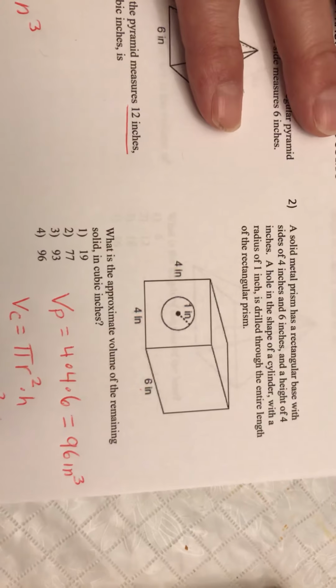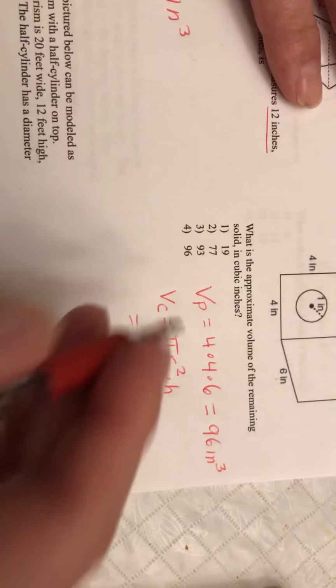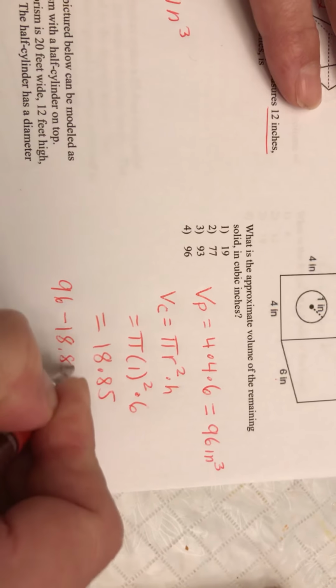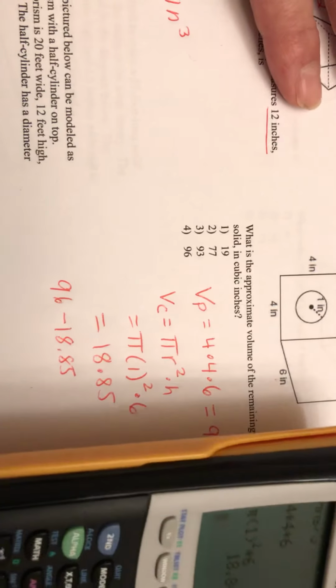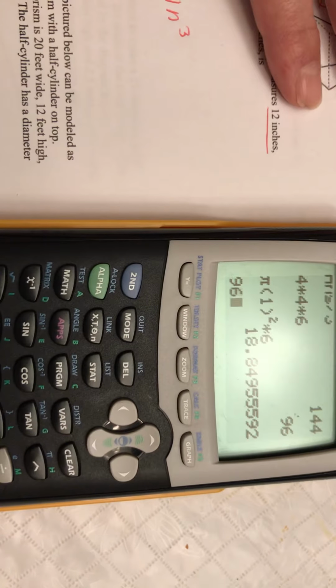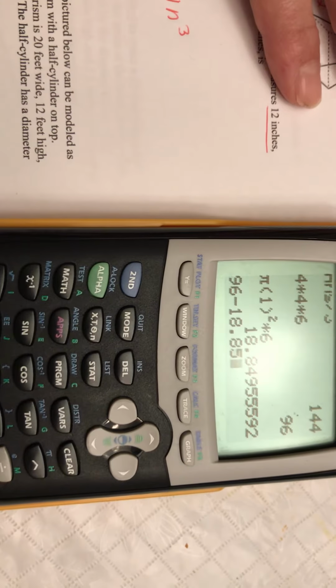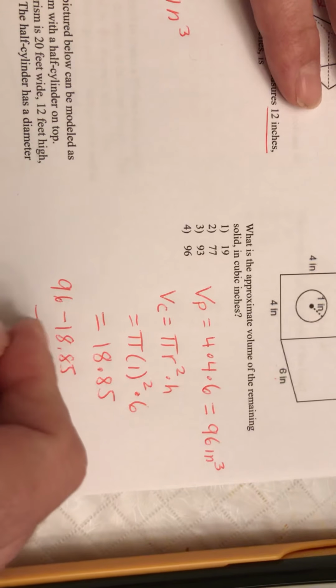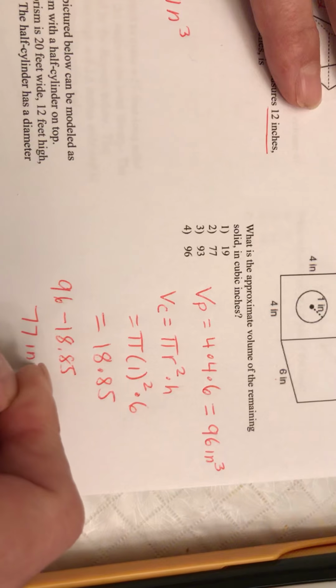Then we're just going to subtract 96 minus 18.85, and it looks like it's going to be approximately 77 inches cubed.